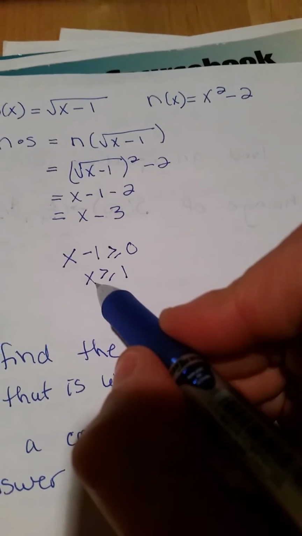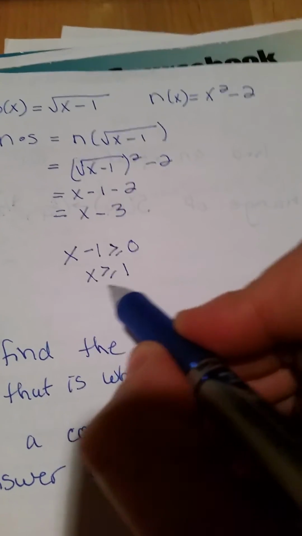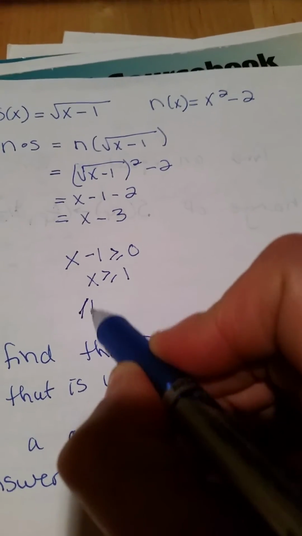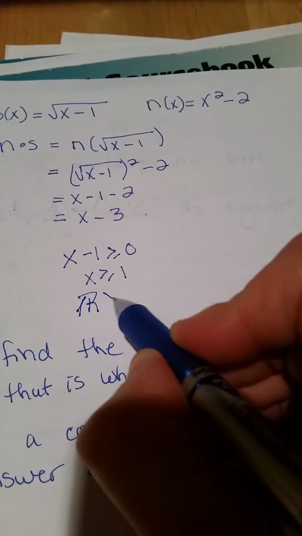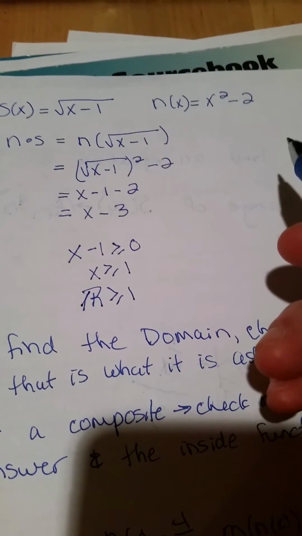So all real numbers, or so x is greater than or equal to 1, or all real numbers greater than or equal to 1. Okay, the second one, you didn't really have to do the domain.